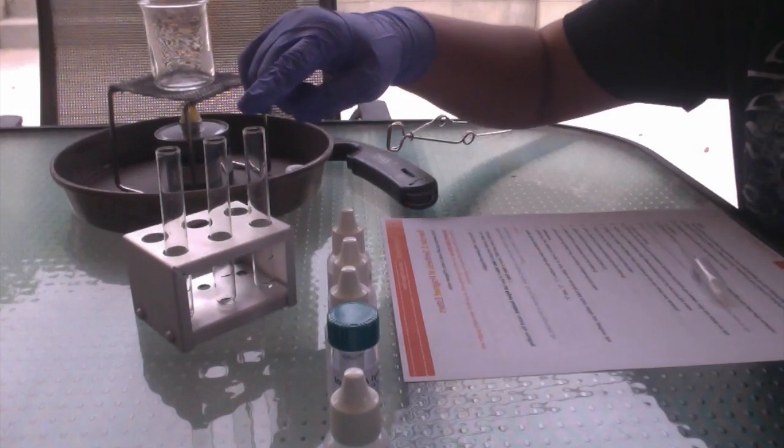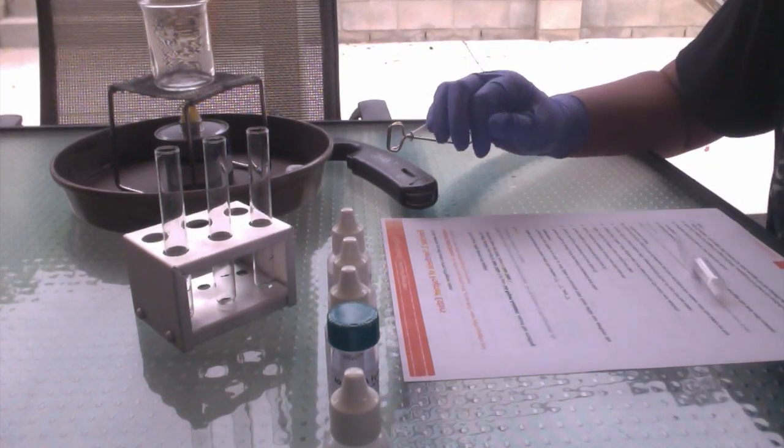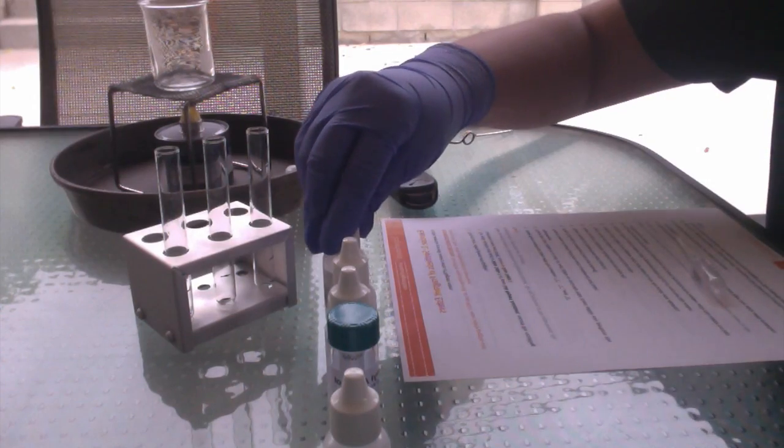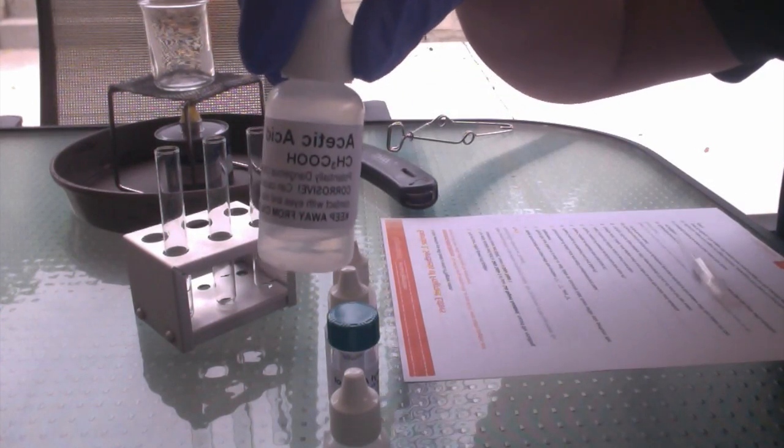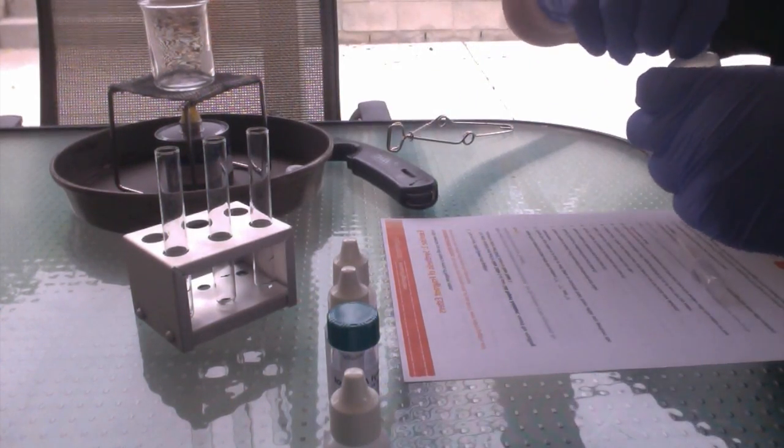So I have marked the 3 small test tubes with numbers 1, 2, and 3, and I'm going to place 4 drops of acetic acid into each of the test tubes.